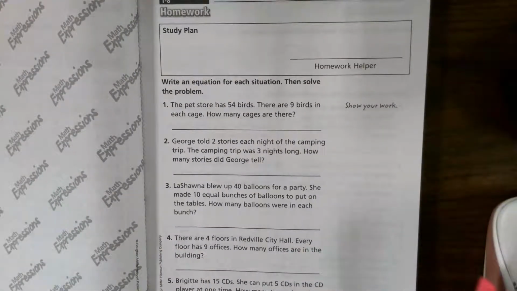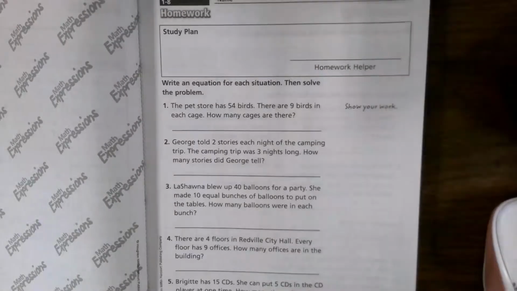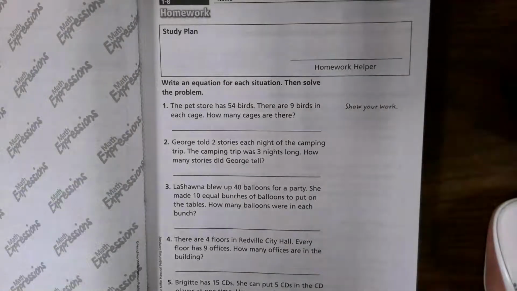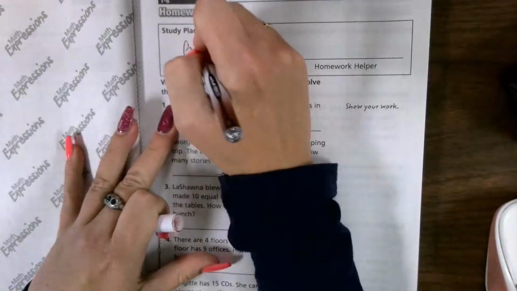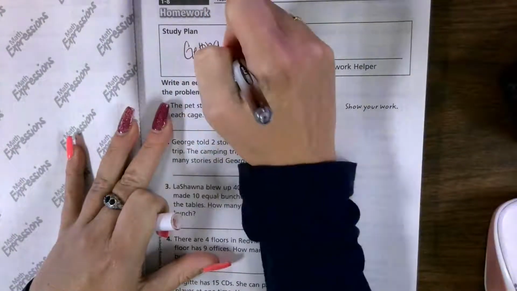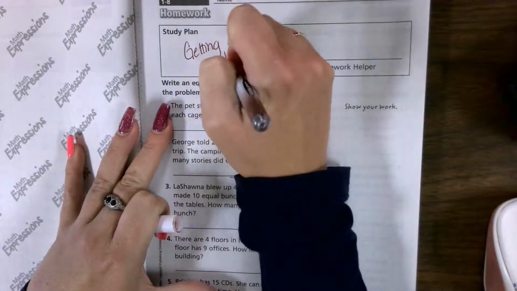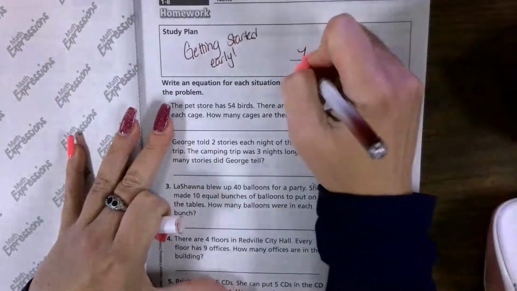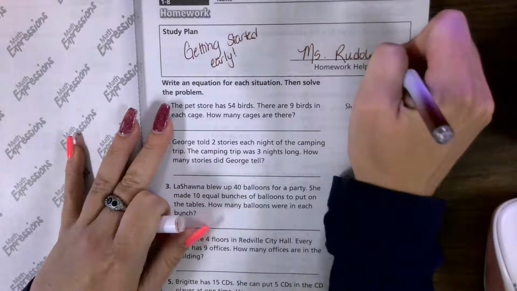Are you going to ask somebody at home to check your work for you? You need to fill in what your study plan is. Mine was, I'm getting started earlier today. So I'm going to write that. Getting started early. And unfortunately, I am my own homework helper. If you guys were here, I'd have one of you guys be my homework helpers.